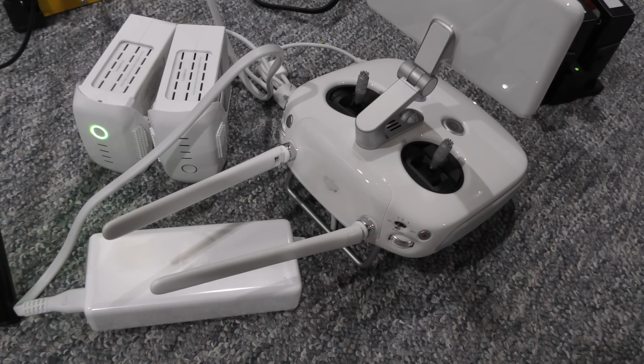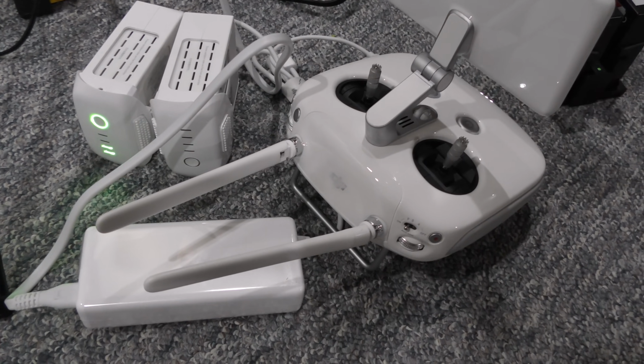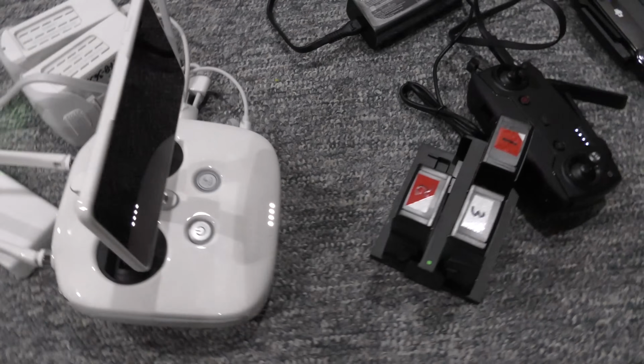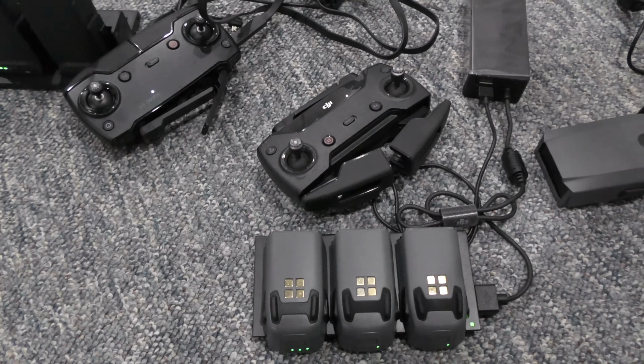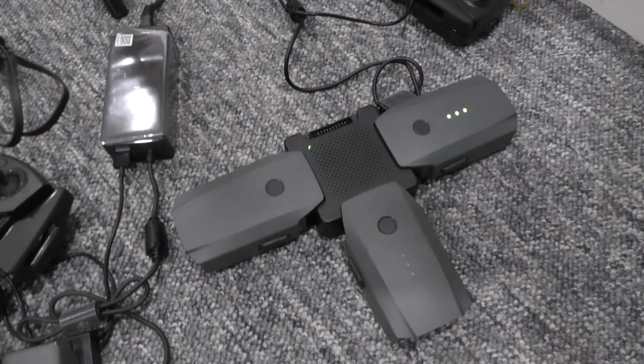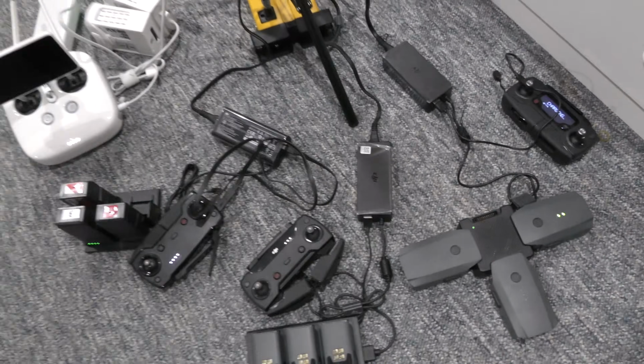This is something I do not do very often. I'm charging the batteries for a Phantom 4 Pro, a MAVIC Air, a Spark, and a MAVIC Pro. I'm going to need these for my next adventure.